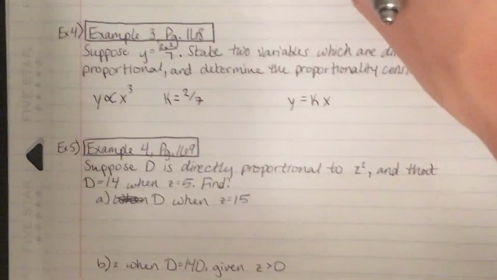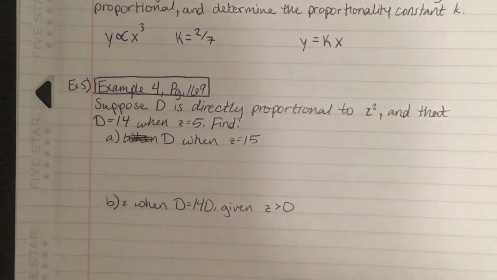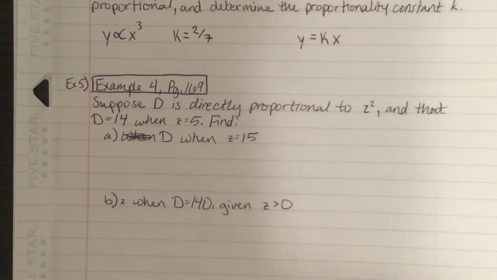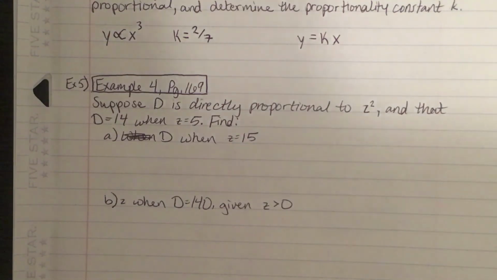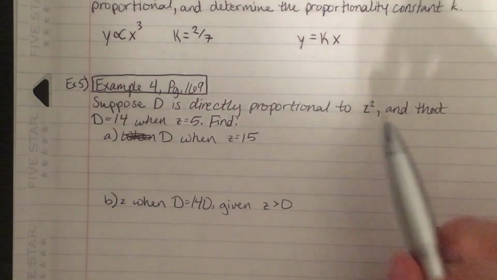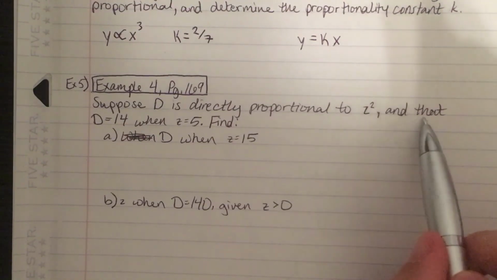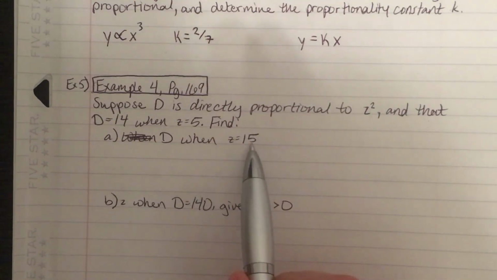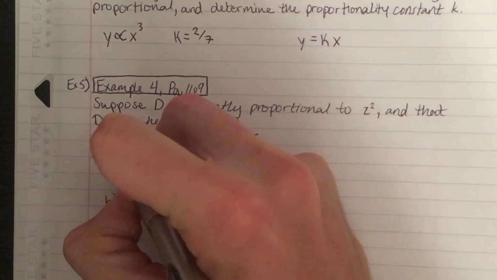Now, the last one, we will actually do a little bit of math here. So we're going to look at example 4 on page 169. What it's saying here is, suppose D, some variable D, is directly proportional to z squared, and that D equals 14 when Z equals 5. And we want to find D when Z equals 15. So I'm going to make a table here real quick.